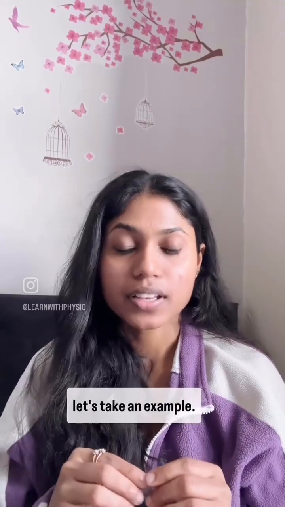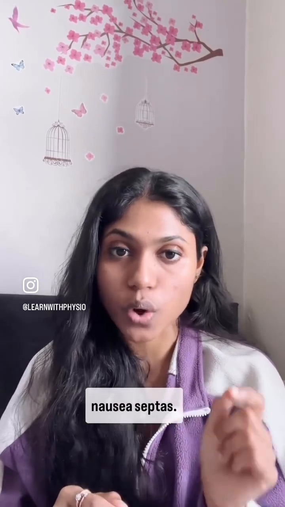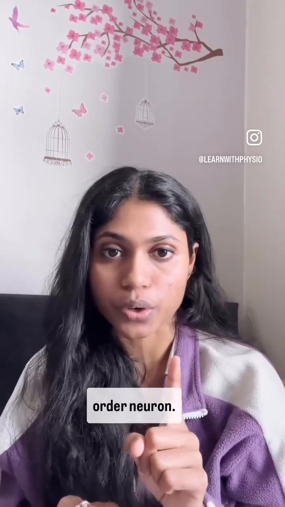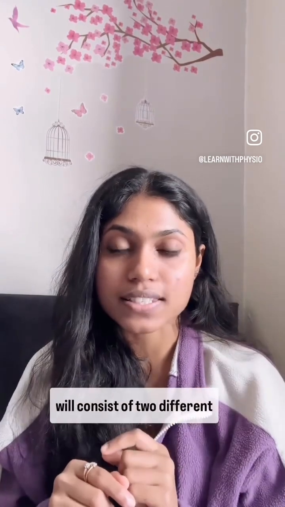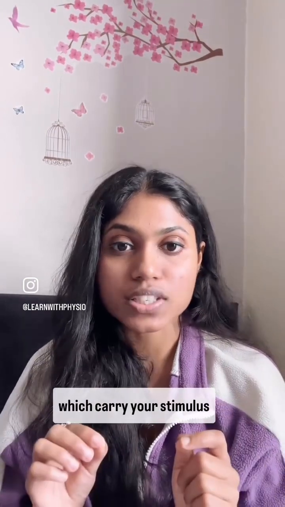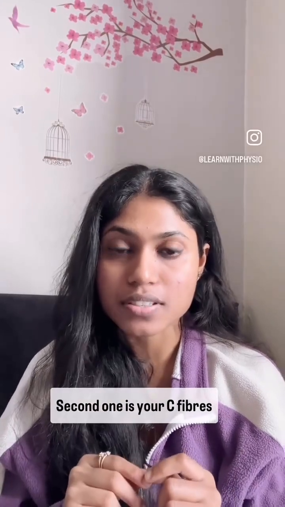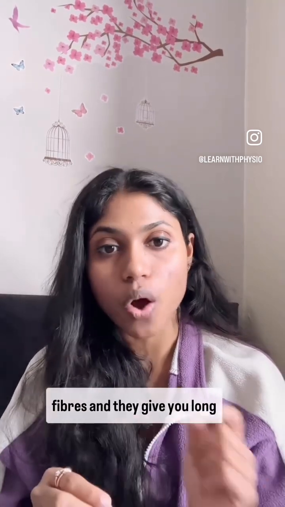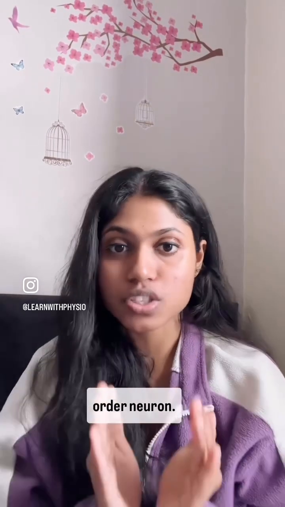Let's take an example. If your finger gets pricked by a pin, this painful stimulus will be carried by your nociceptors. These nociceptors are the nerve endings of your first order neuron. Now the first order neuron also has an axon, and this axon consists of two different fibers. One is your A delta fibers, which carry the stimulus faster and give you sharp pain. Second one is your C fibers, which carry the stimulus slower than the A delta fibers and give you long-term dull pain.